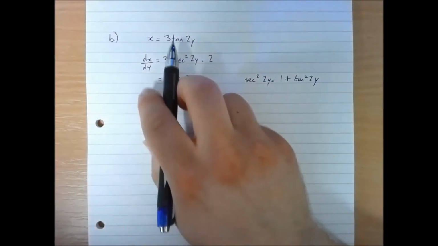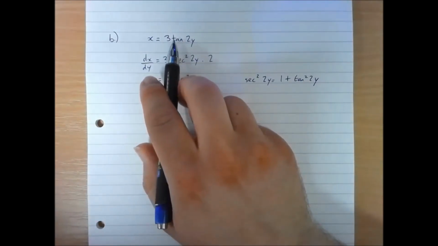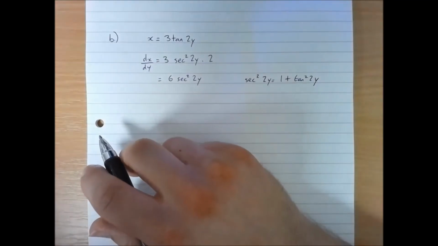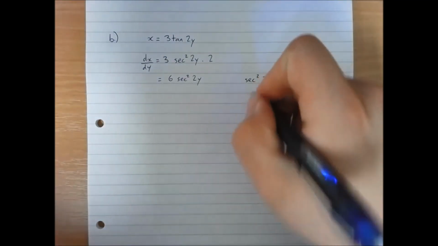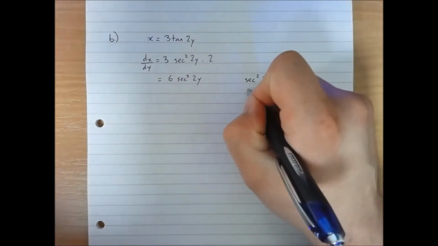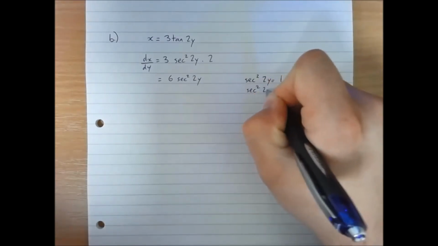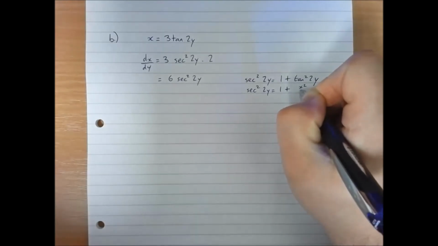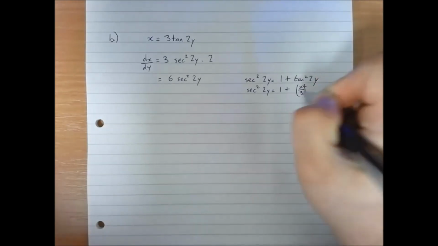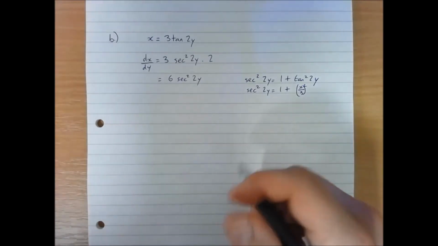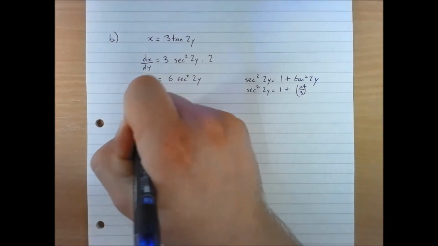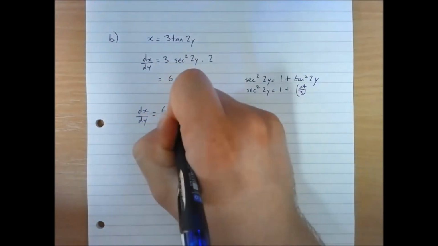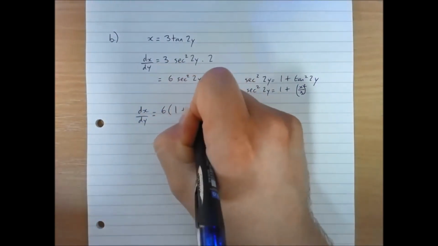With a bit of rearrangement of my top part here, x over 3 is equal to tan 2y, so tan squared 2y is equal to x squared over 9. And this gives me sec squared 2y is equal to 1 plus x over 3 all squared. If I substitute that back into my expression for dx dy, it is equal to 6 lots of 1 plus x squared over 9.